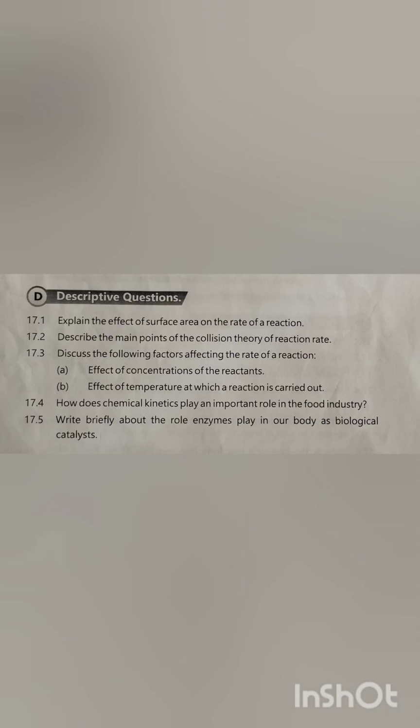All four things are directly proportional to the rate of reaction. As collision theory says, if we increase the particles per unit volume, it will increase the collisions and the rate of reaction will be high. In the second, collision theory says frequency of collision: by increasing the frequency of the particles hitting each other, the rate will be high.